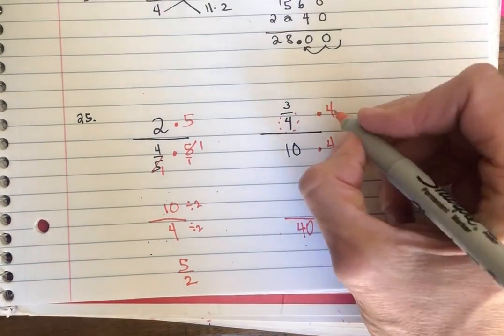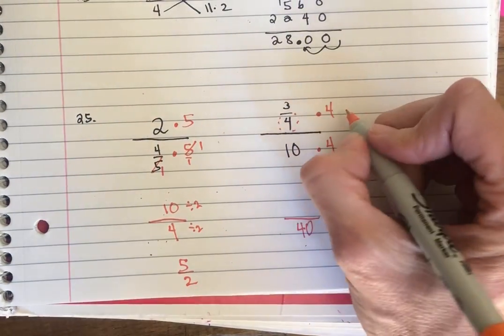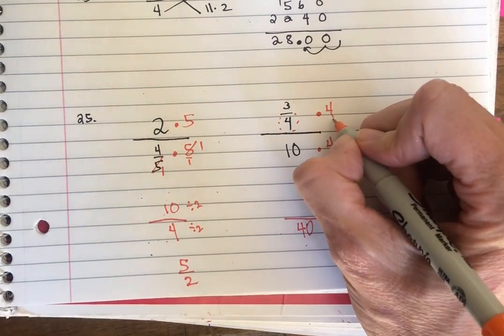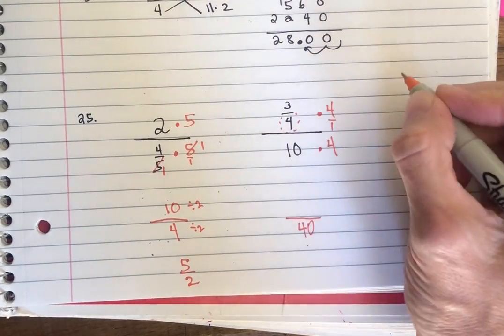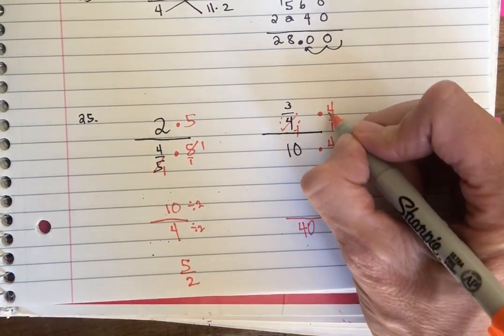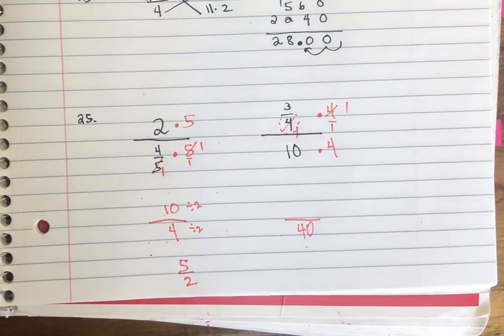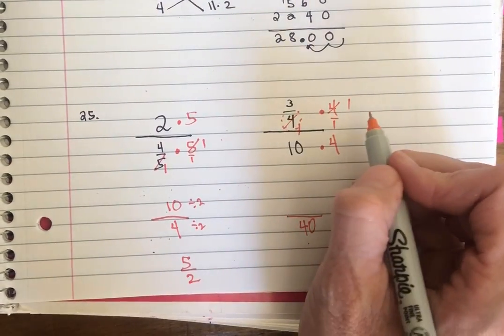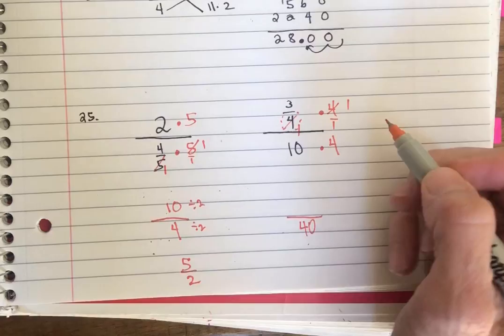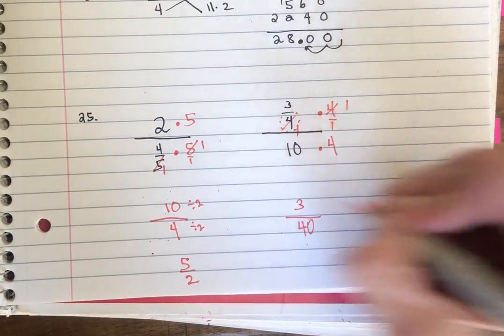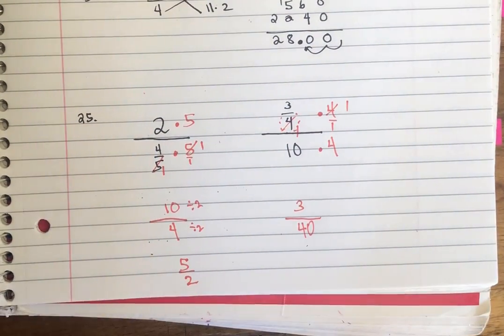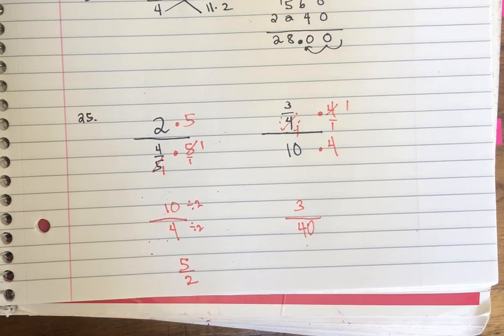Okay, and then let's do the numerator. 3/4 times 4. You can do it, work it out the long way if you want. Reduce those 4s to 1s. 3 times 1 is 3. 1 times 1 is 1. So 3/40. Well, 3/40 is already reduced.